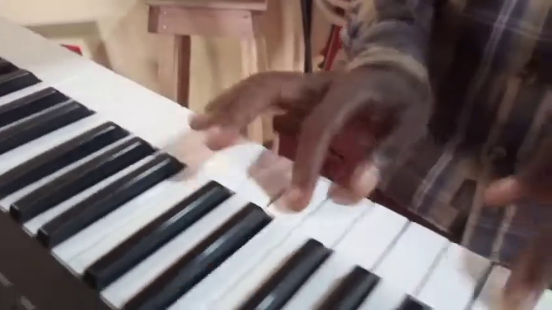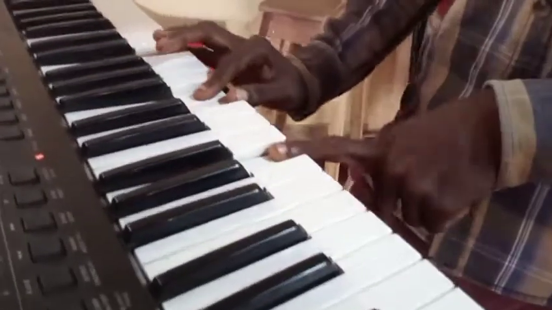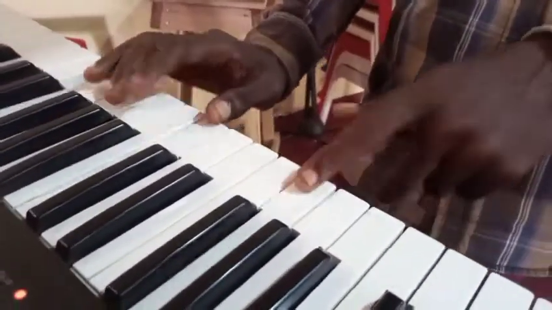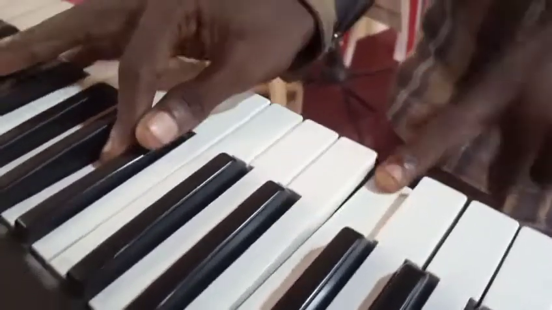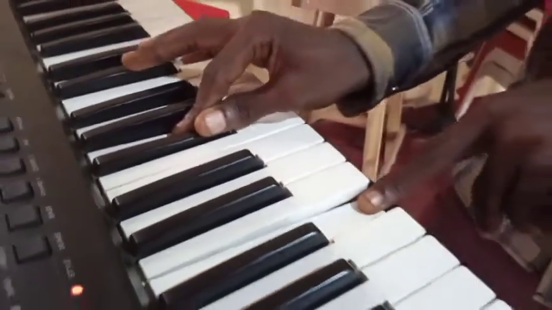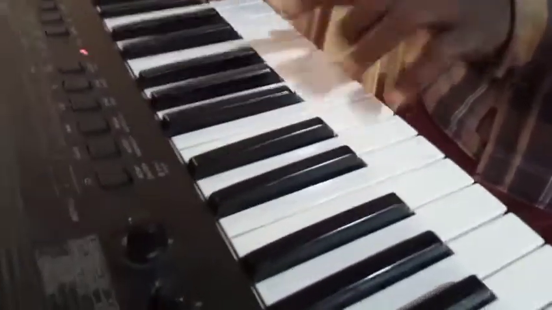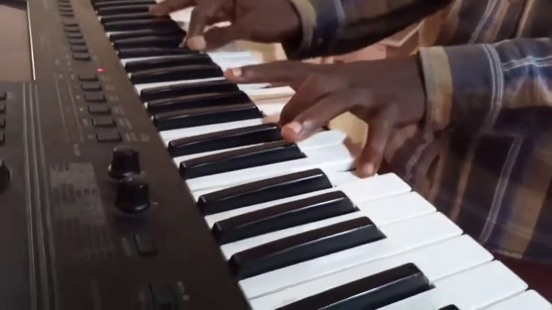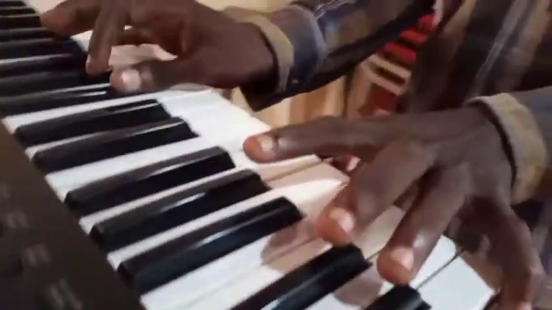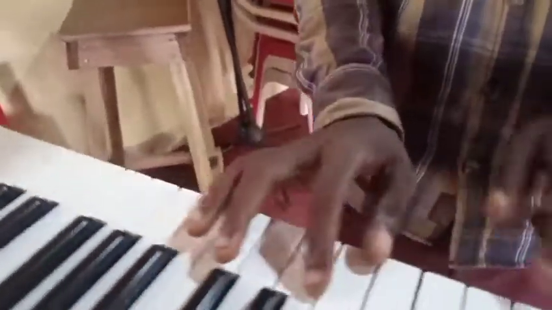So we start again. C major 7 drop 2. F major 7 drop 2. A minor drop 2. G major 7 drop 2. So on the right hand I'm holding B. Right hand I'm holding F sharp, G, and D. So go again.